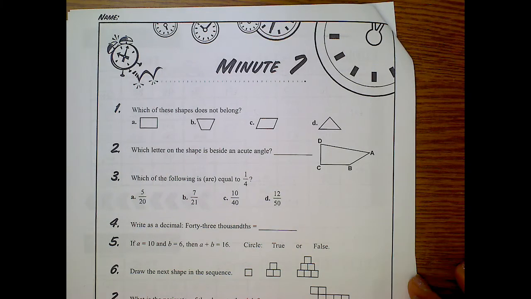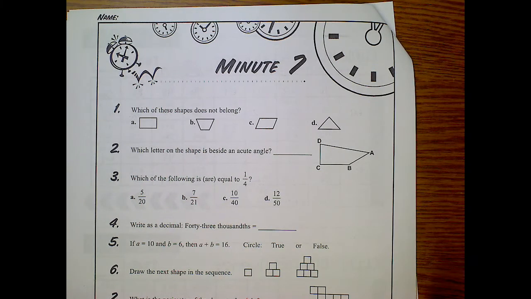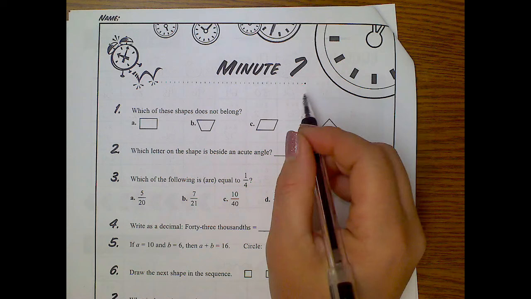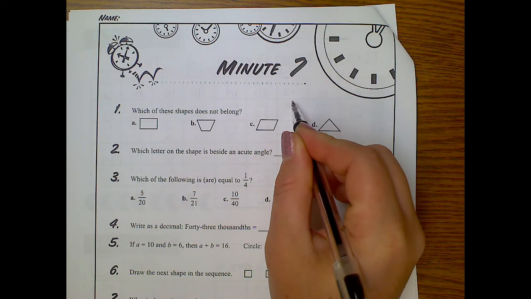All right, here we are in week 2, day 3, which is actually Wednesday because there's no school on Friday.